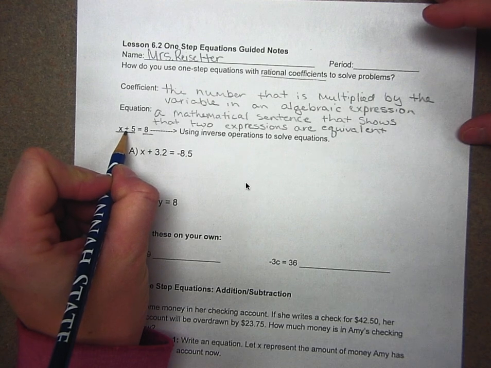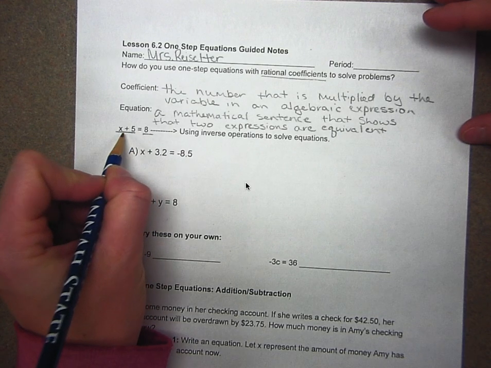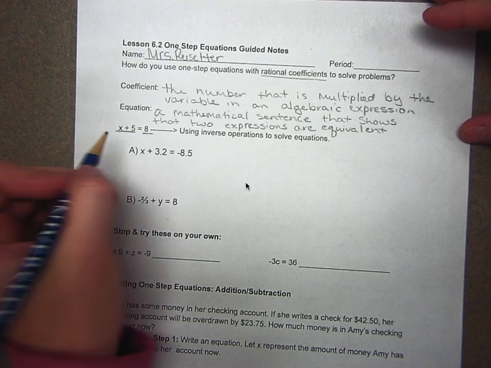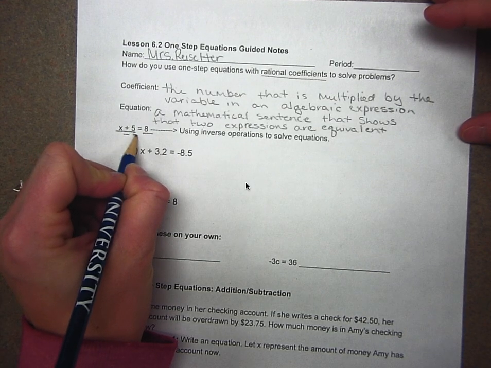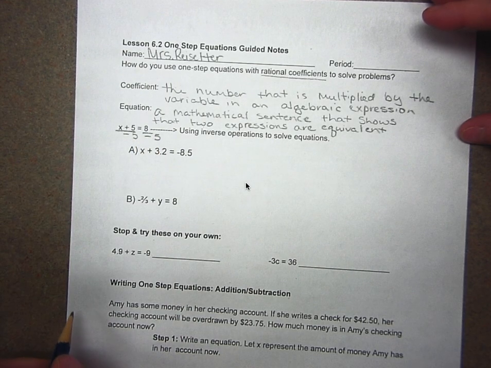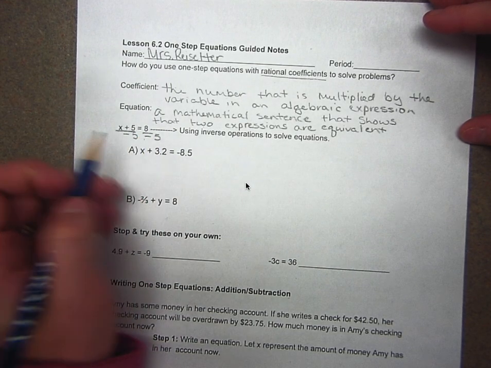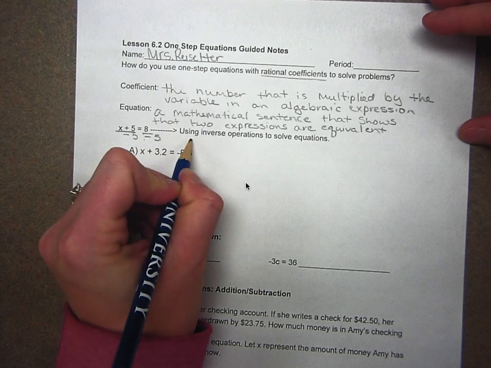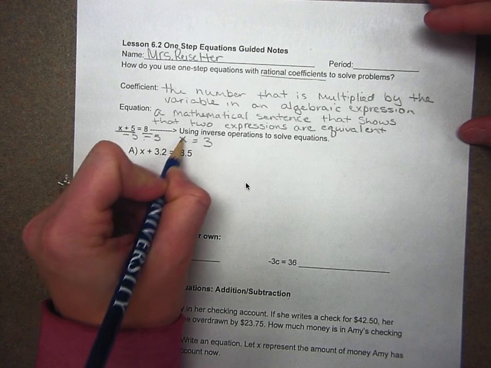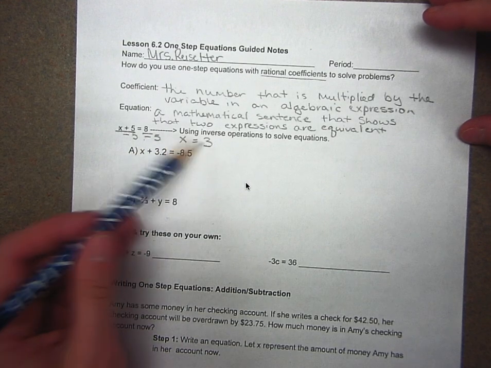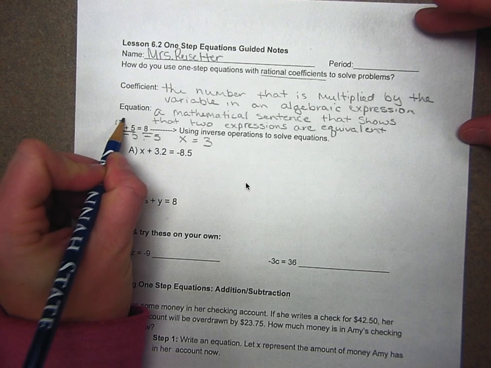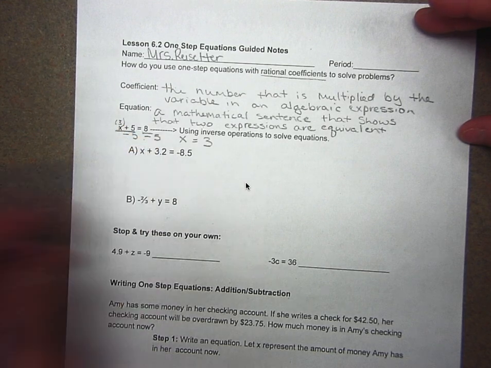So because I see that I'm adding 5 on the left side, I have to undo it to solve it by doing the opposite, which is subtracting 5. So I subtract 5 on the left, subtract 5 on the right. 8 minus 5 is 3. So down over here, I've got 3 and I have x. And if I put that back into my equation, I would have 3 plus 5, which equals 8.